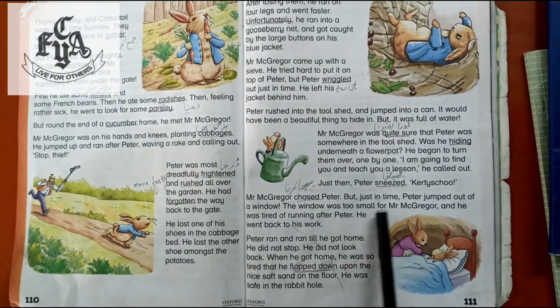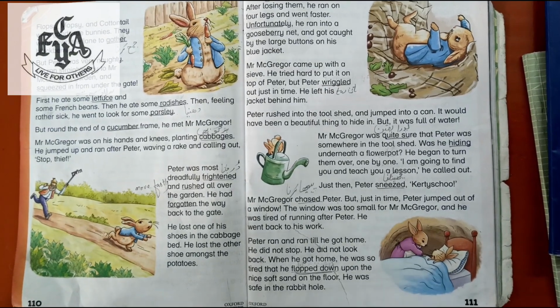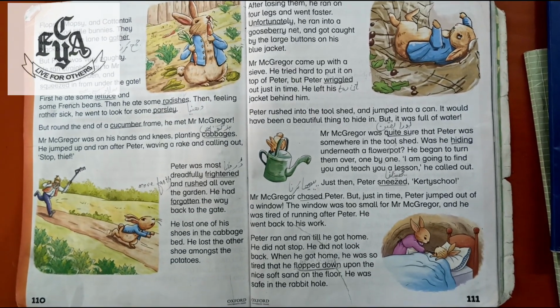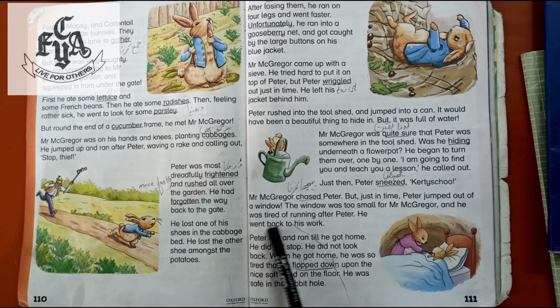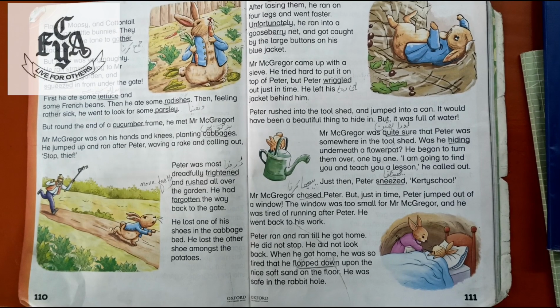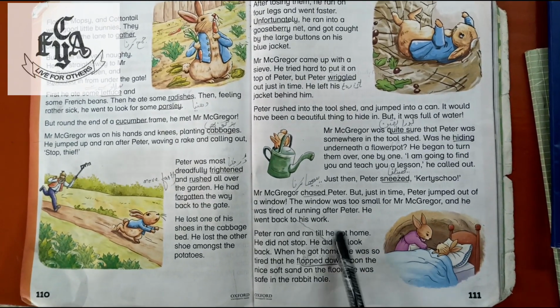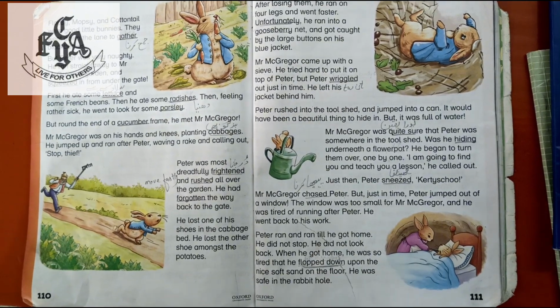The window was too small for Mr. McGregor. Mr. McGregor was a man, and he was not able to jump through that window because the size of the window was very small. And he was tired of running after Peter. He went back to his work. Mr. McGregor was very tired, and when he came to know that Peter had gone, he left everything and went back to his work.